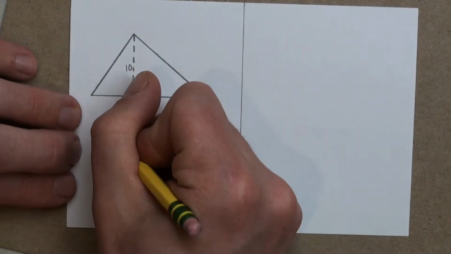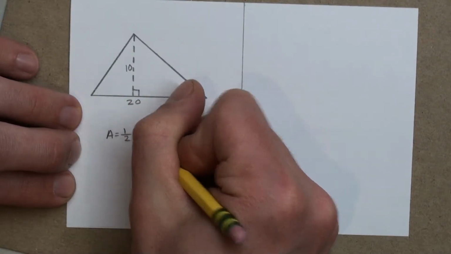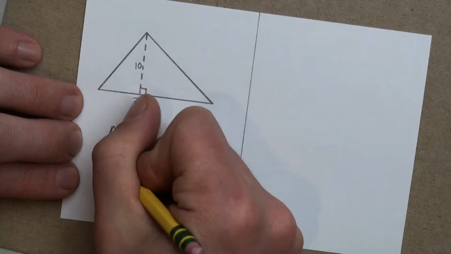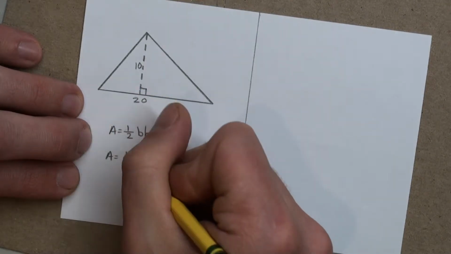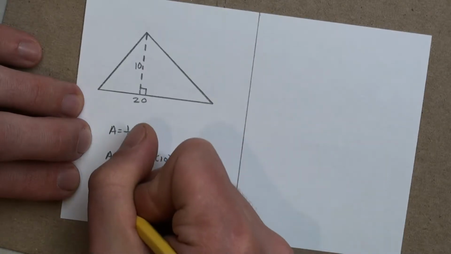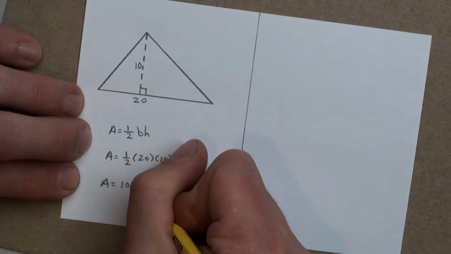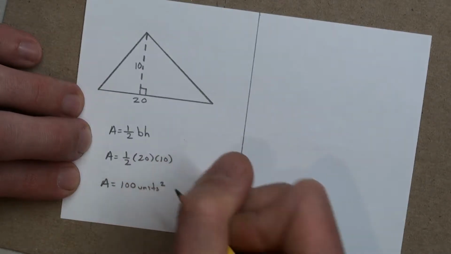Then we can say area equals 1/2 base times height. Area equals 1/2 times 20 times 10. Area equals 100 units squared.